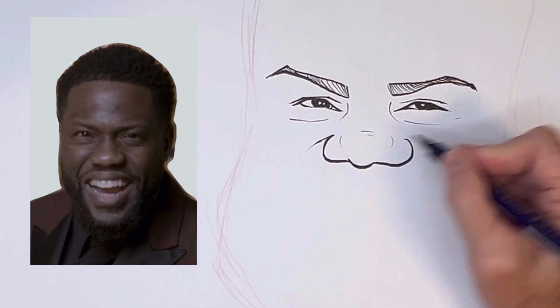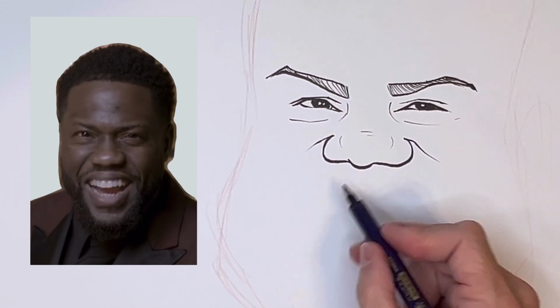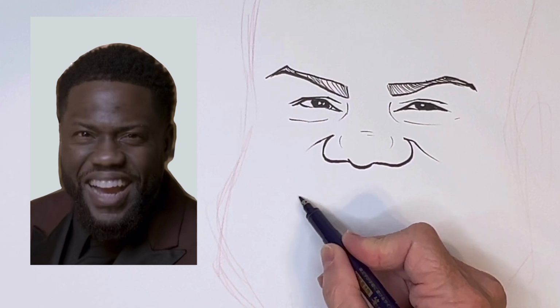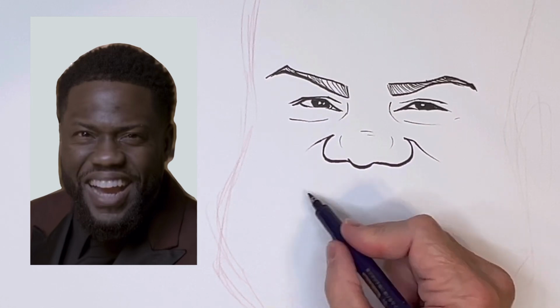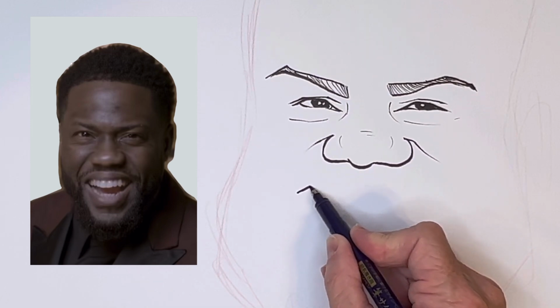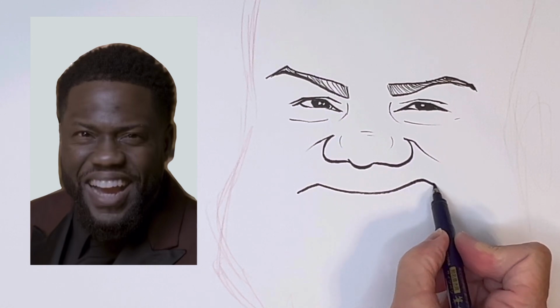Okay, now we're drawing a wrinkle coming out here, the smile line. And he has a big smile, so we may try to exaggerate that a little. And this is like the inside of the lip.